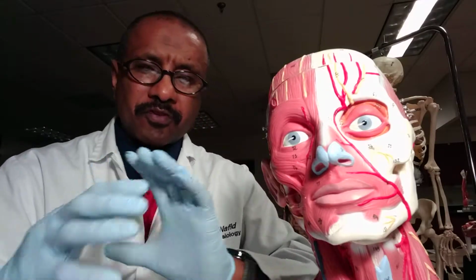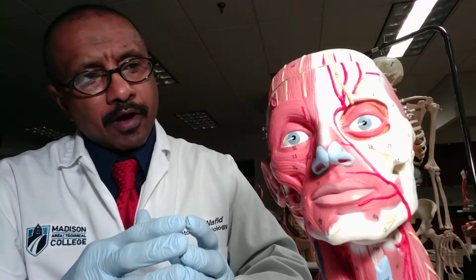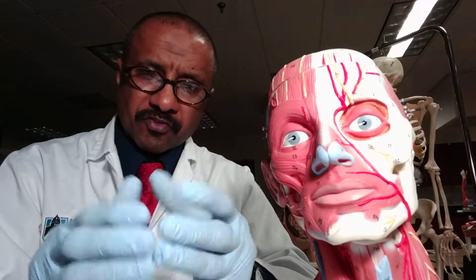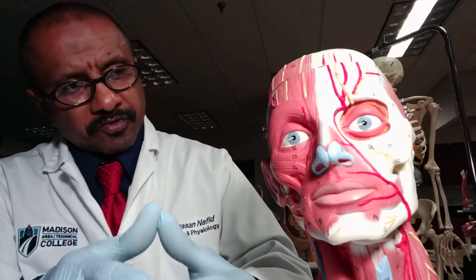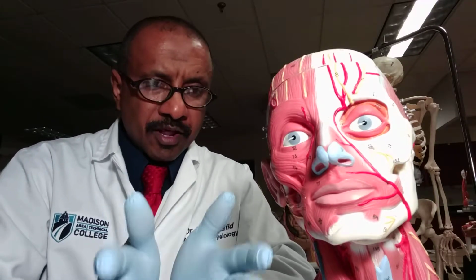I'm going to start off with muscles of the face, or muscles of facial expression. These are the muscles that are found in the head, front and back, and on the sides, and they are known as the muscles of facial expression. These muscles are attached to the bones of the skull, or some of them are attached to the skin. The muscles of the face are symmetrical, or bilaterally represented.